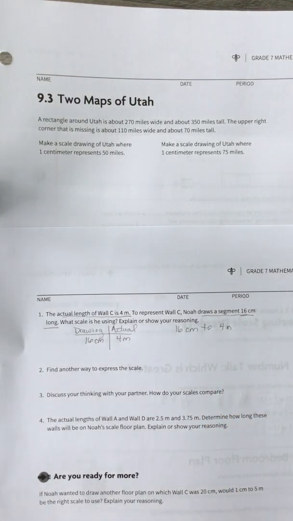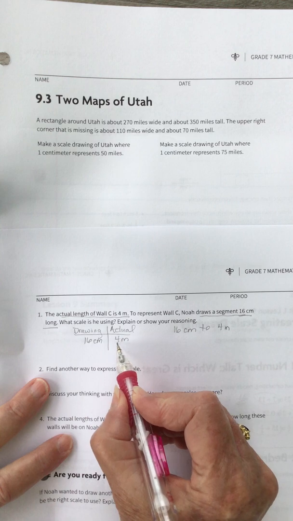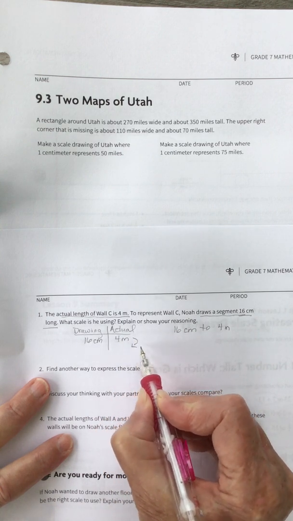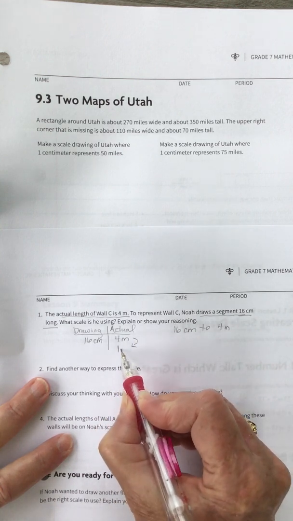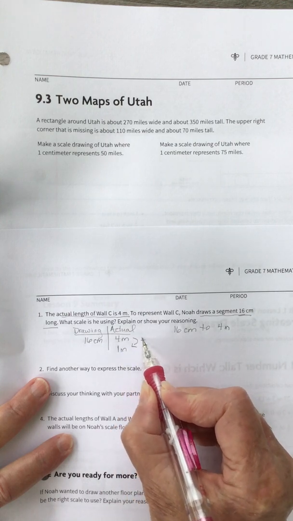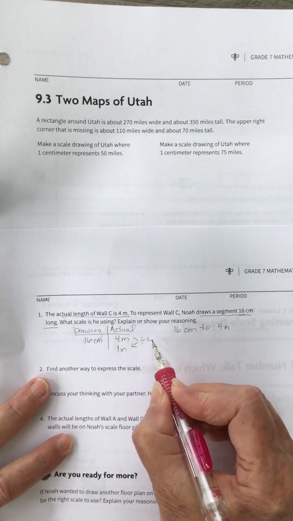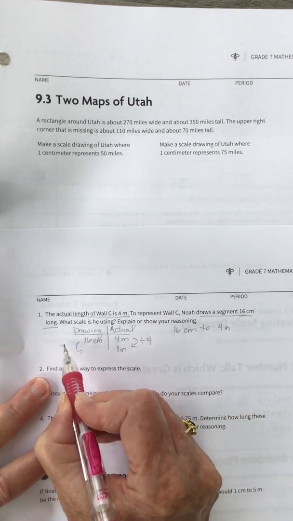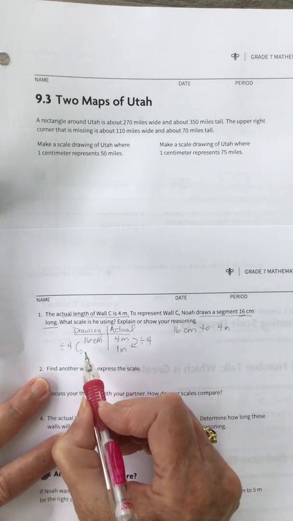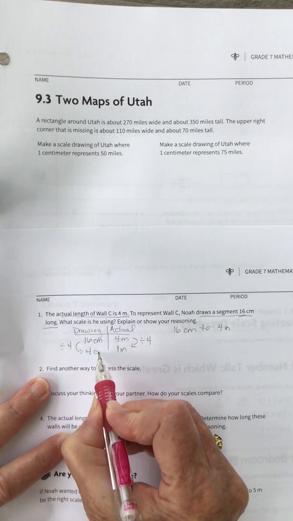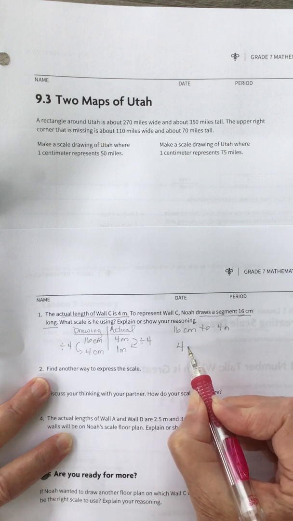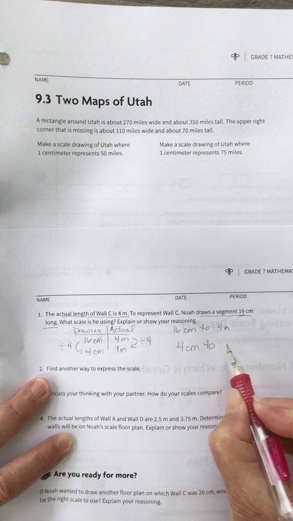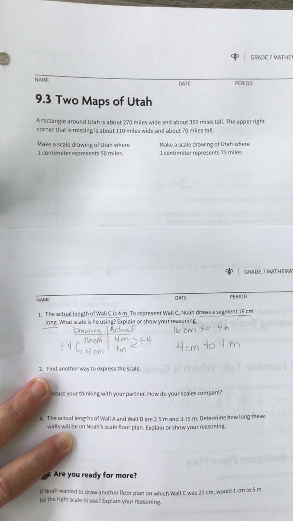Well, what if we wanted to write that more along the lines of what we normally see? Usually one of the numbers goes to 1, so let's take this one and make it go to 1. So what do I do to make that go to 1? Well, I can divide it or multiply it by 1. Divide it by 4 or multiply it by 1/4. So if I do that side divided by 4, I'm going to do this side divided by 4, and that's going to give me 4 centimeters. So we could say 4 centimeters to 1 meter. That would be the scale.